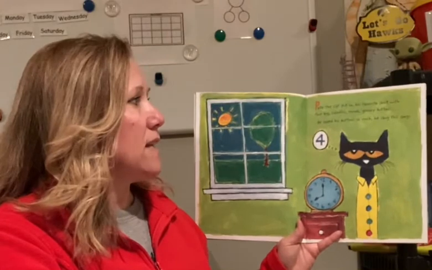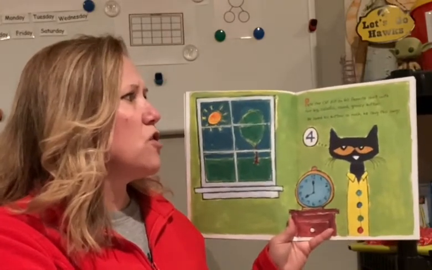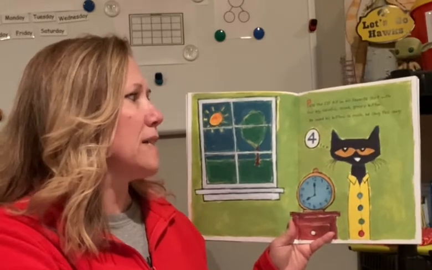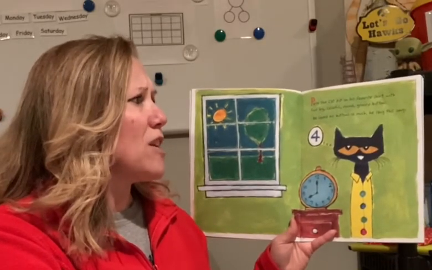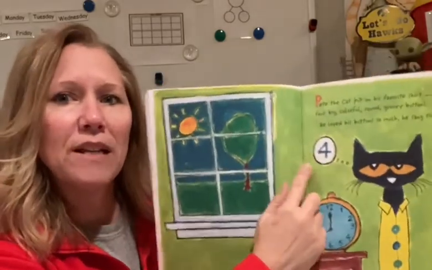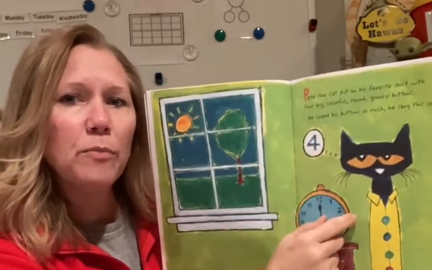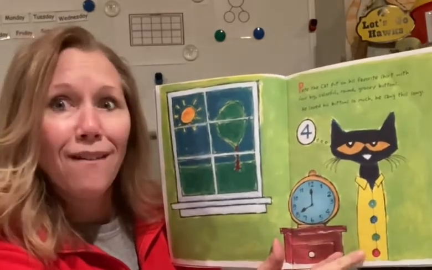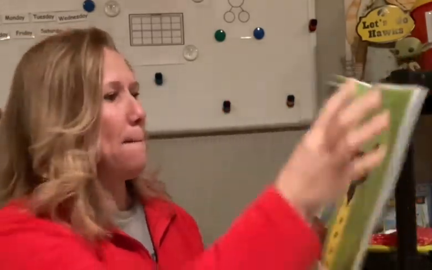Pete the Cat put on his favorite shirt with 4 big, colorful, groovy buttons. He loved his buttons so much he sang this song. See, here's my number 4. Let's count his buttons and see if he's got 4 to start. 1, 2, 3, 4. Good job, friends.